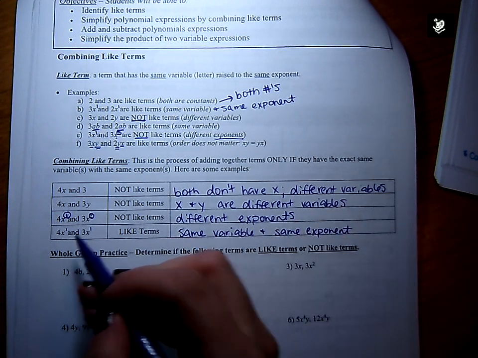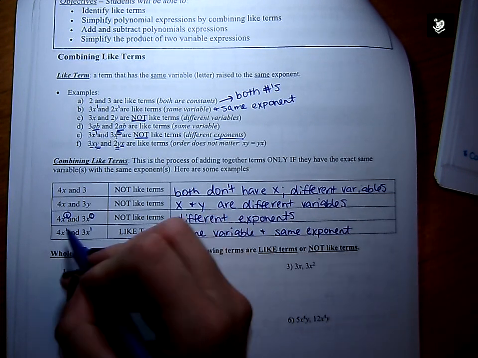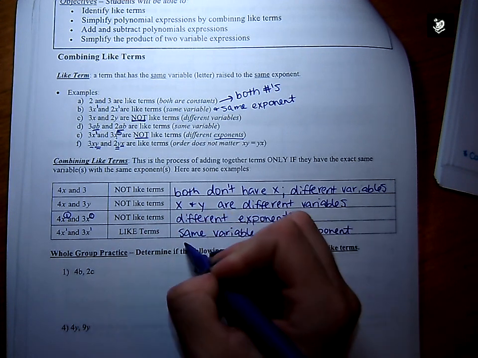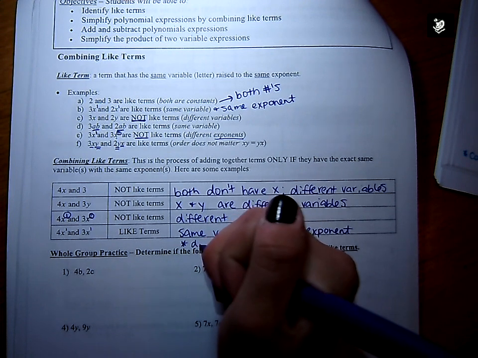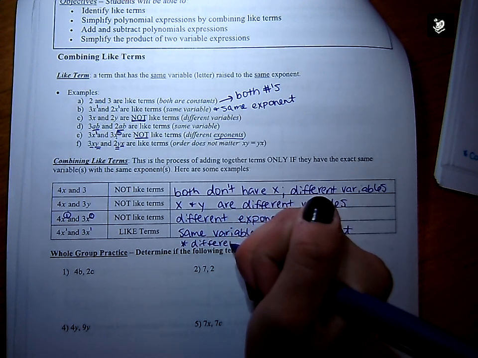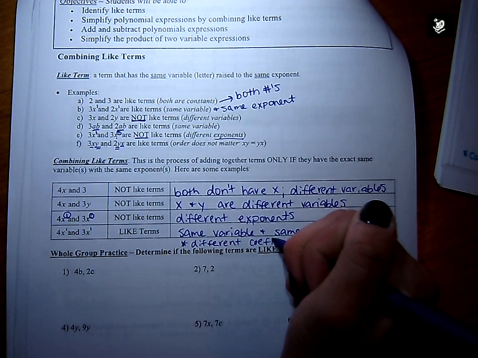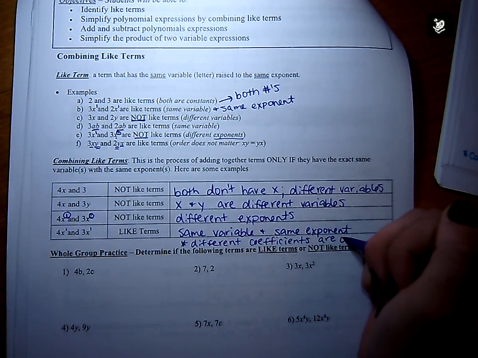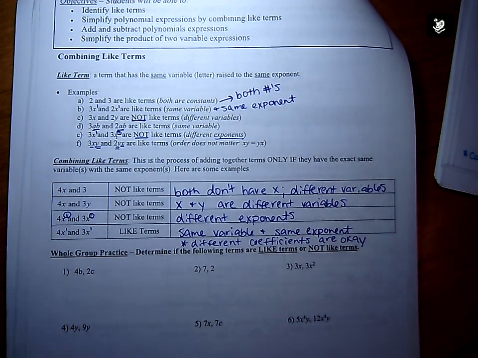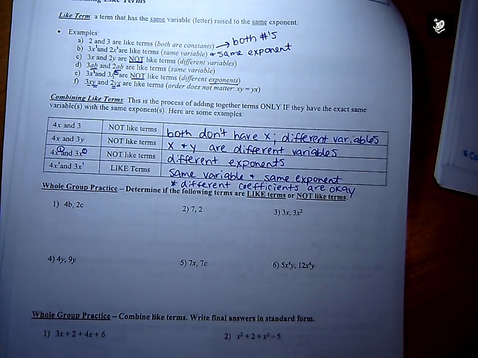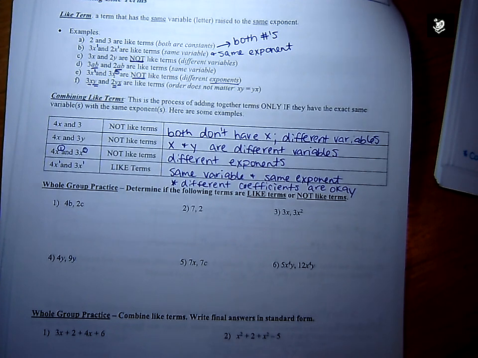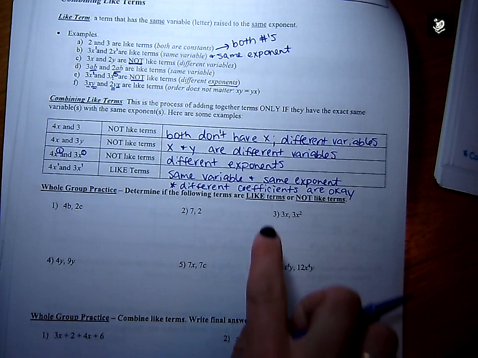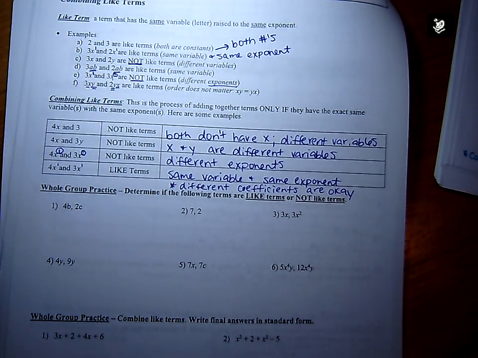Something you might want to note to yourself: you can have the same variable, the same exponent, and different coefficients. So different coefficients are okay. Let's write that down. Different coefficients are okay, because when we combine like terms, those coefficients are actually going to change. So try some on your own. See if you can determine if numbers 1 through 6 are like terms or not like terms.